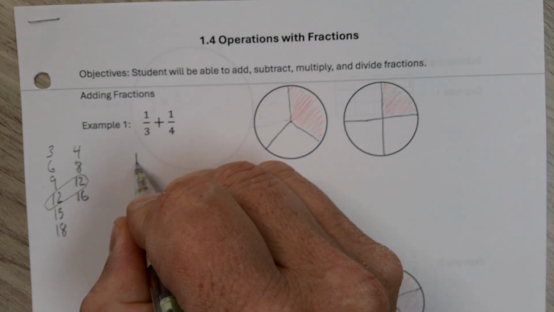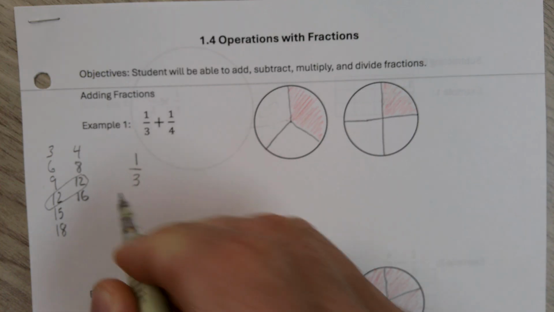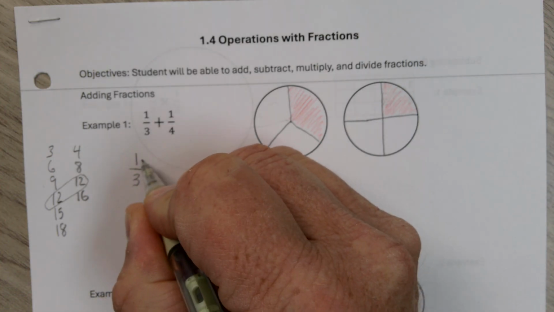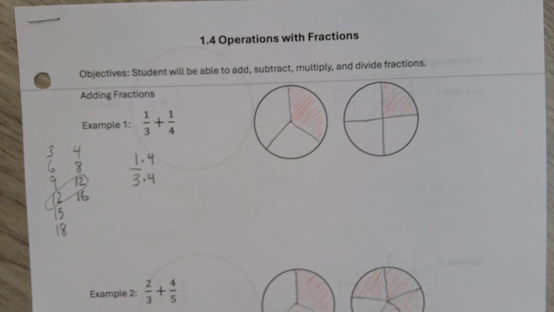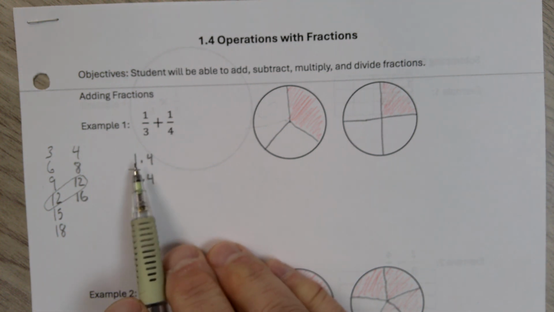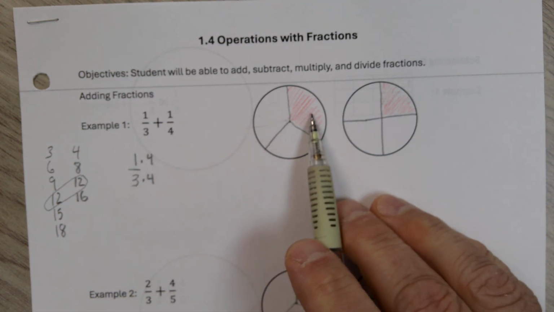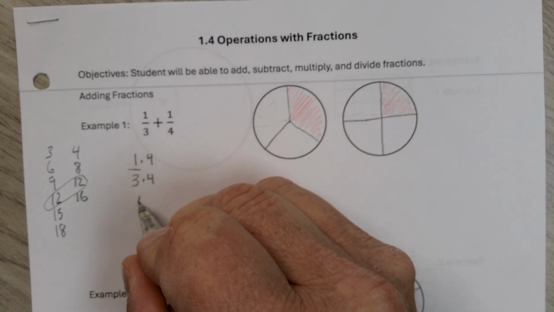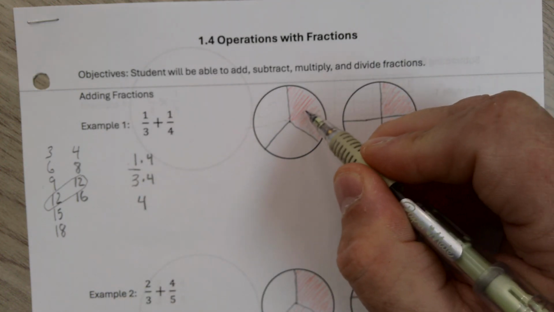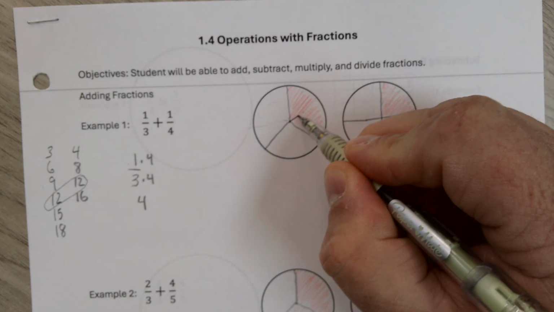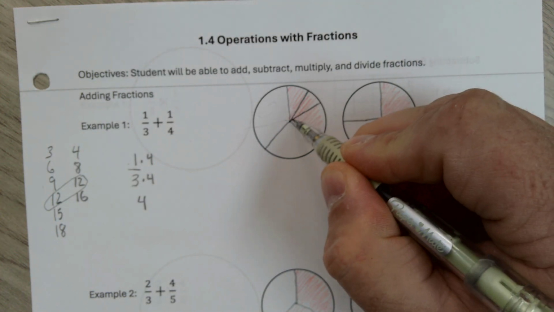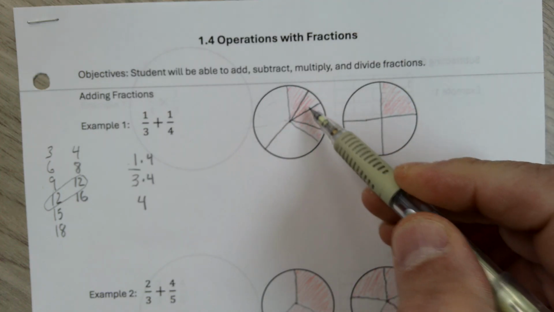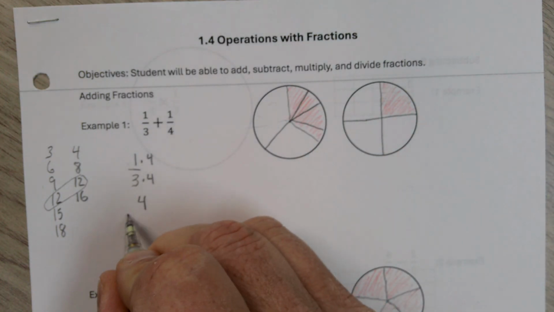I also want to look at this fraction. What happens if I multiply the top and bottom by 4? Let's take a look at the numerator. This represents the 1 piece here. Multiplying by 4, 1 times 4 is 4. In other words, this 1 slice is going to get cut into 4 slices. 1, 2, 3, 4, and that's what we're showing here.